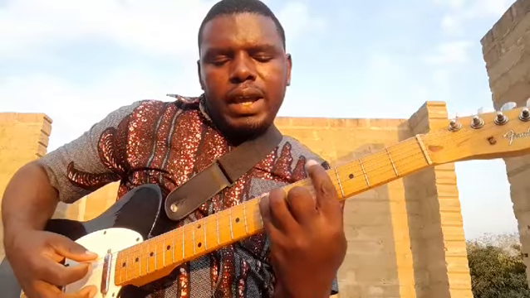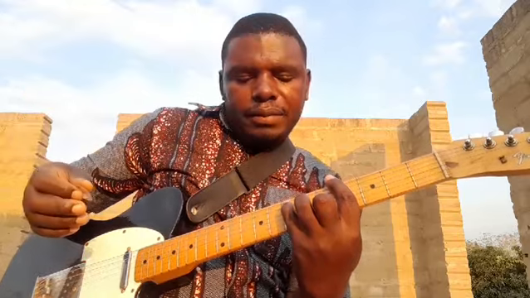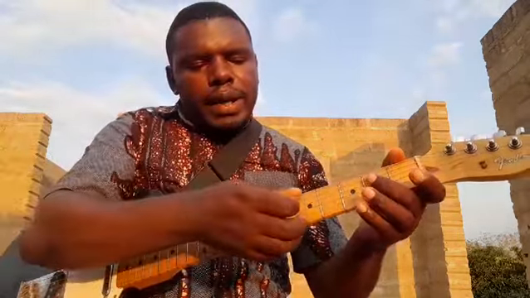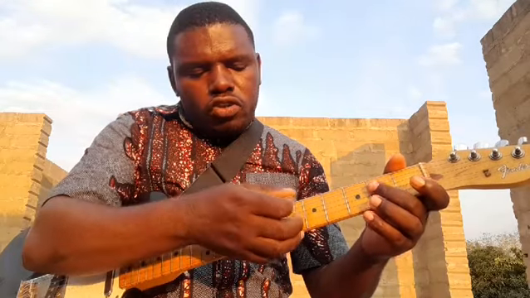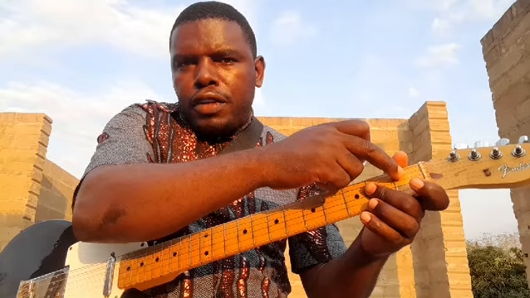So basically I need to play like this. So after the letter C, what is the next? CAGED, C-A. Now how do we play A in the first position? We play either like this. We play the 2nd, 3rd, the 4th, and the 5th string. But the 5th is open.